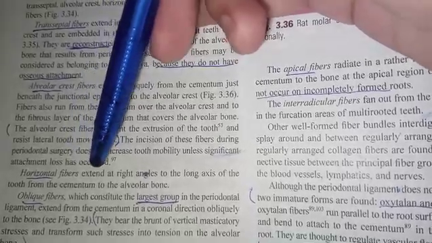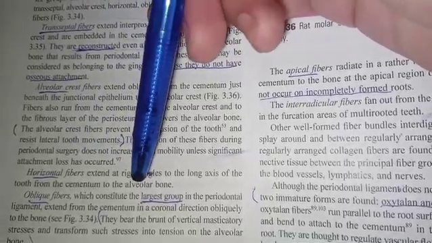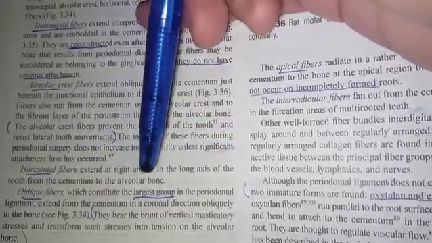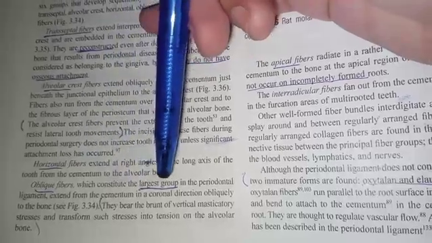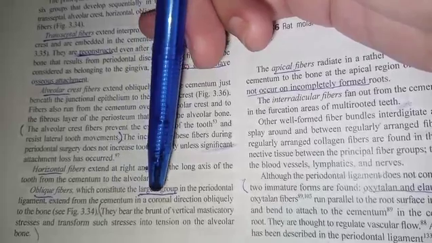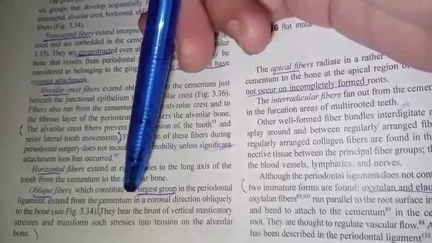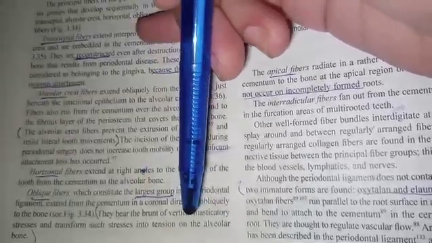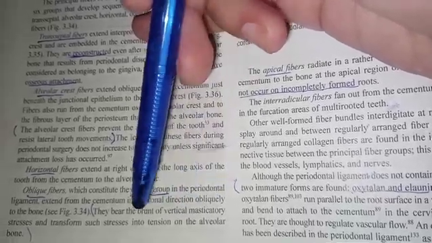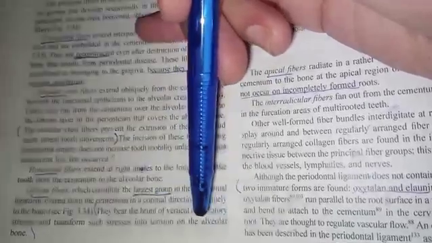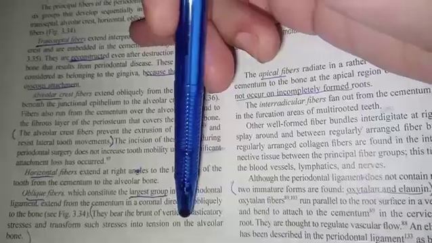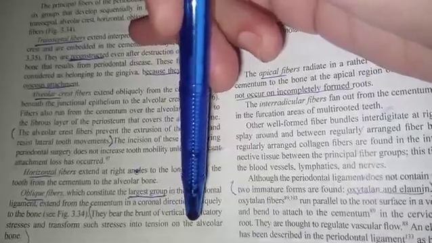Horizontal fibers are basically horizontal; they extend at right angles to the long axis of the tooth from the cementum to the alveolar bone. Then oblique fibers, which are the largest group of the periodontal fibers, also extend from the cementum in a coronal direction obliquely into the bone. They bear the masticatory forces and transform these stresses into tension on the alveolar bone, meaning they are helpful during mastication. They distribute the force over the bone.